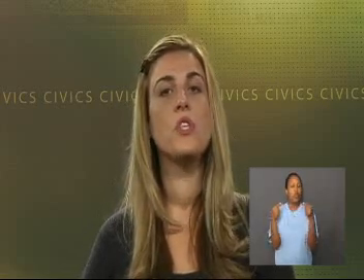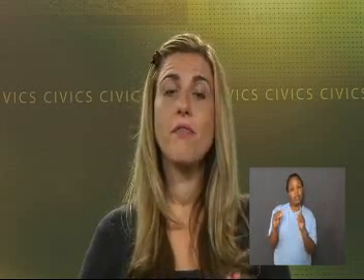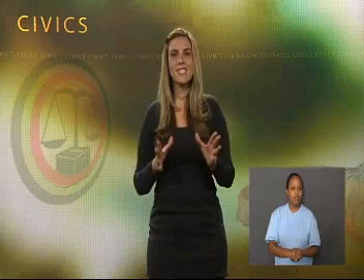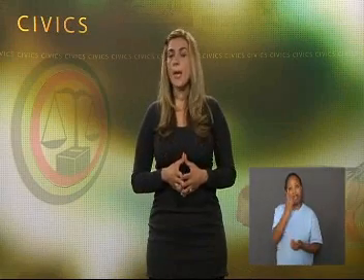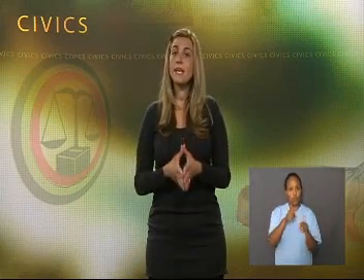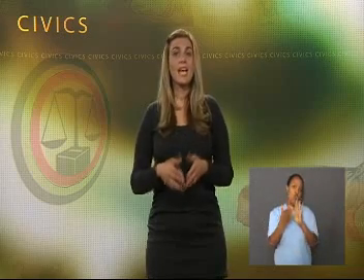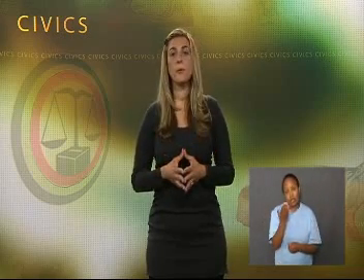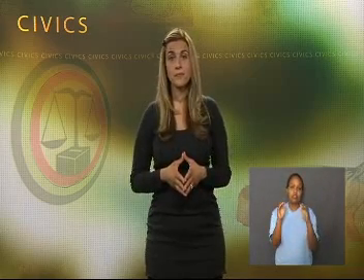Therefore, equity is a word often used in connection with the judicial system, which must be objective, impartial, and fair in its interpretation of the law. Something that is equal may not necessarily be fair, and something that is equitable may not necessarily be equal.